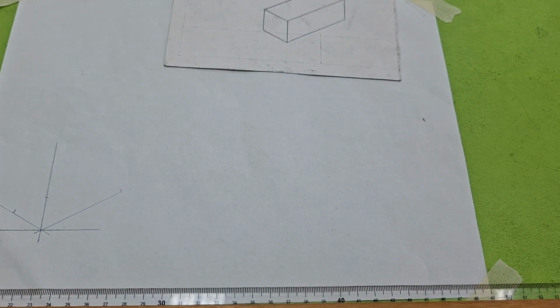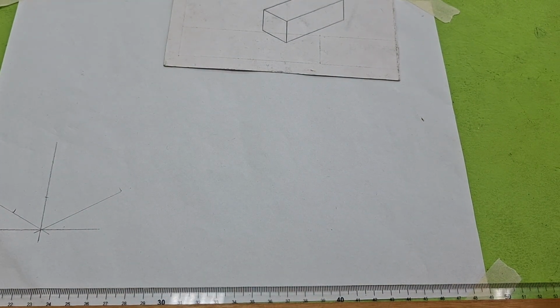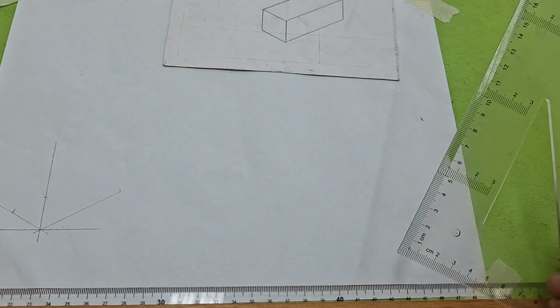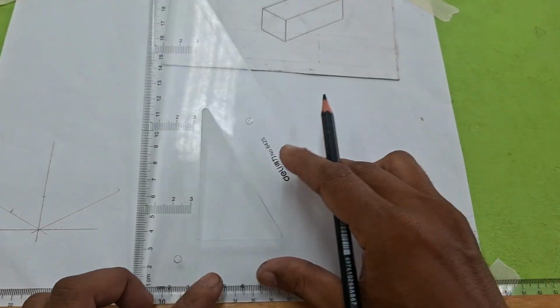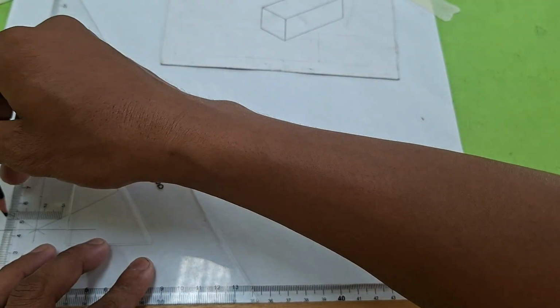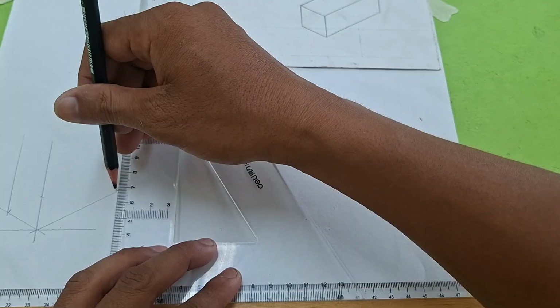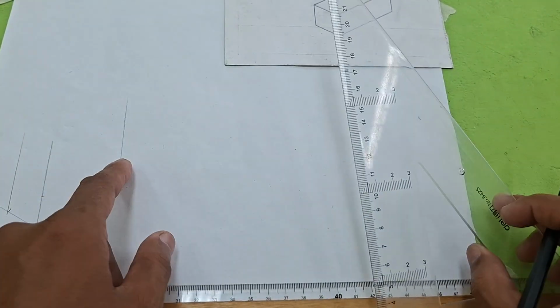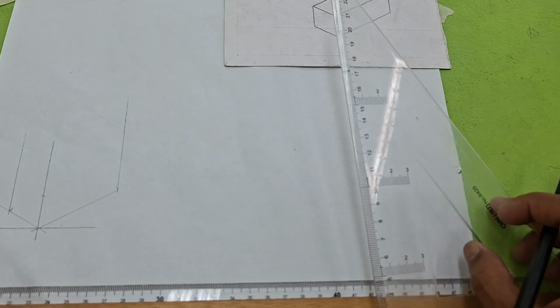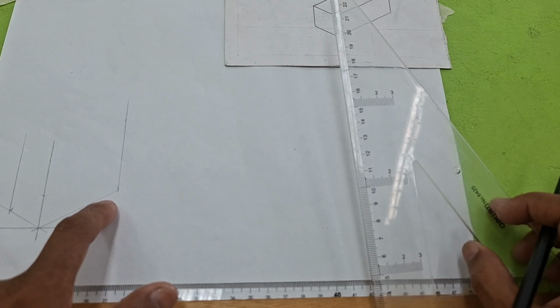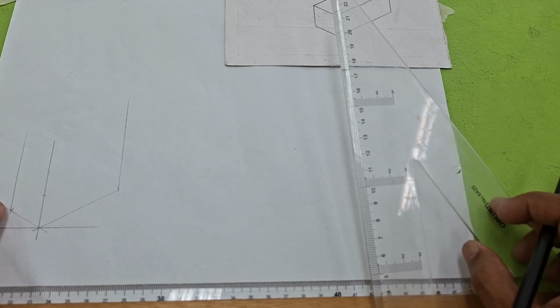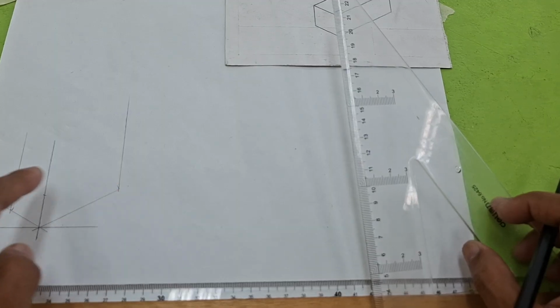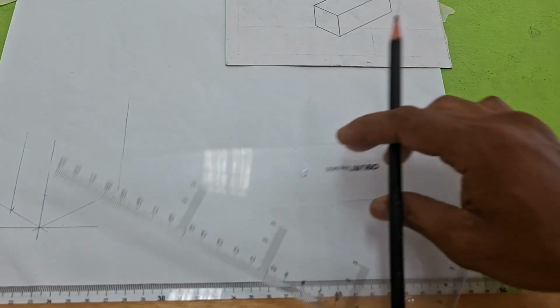After the second step, the third step is to lay out the non-isometric lines. These lines are not parallel to the right 30 degrees axis and left 30 degrees axis. So they are called non-isometric lines.